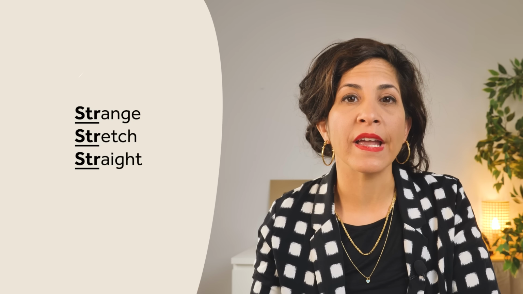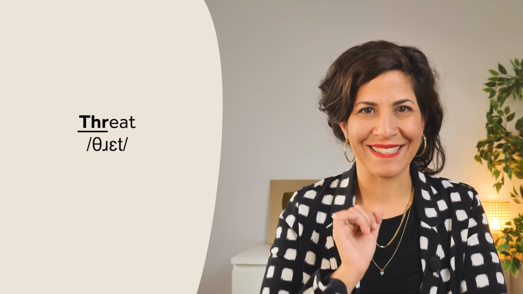Strange, stretch, straight. Do it slowly, not "estraight," straight. Good. Let's talk about another cluster that could be challenging. THR. Three. Very good. THR, not "tree," right? You want to connect them together. Throw. Threat. Good. So these are initial clusters.